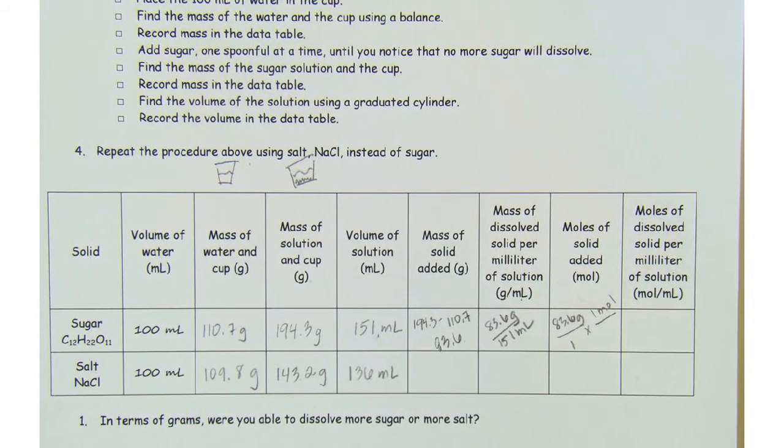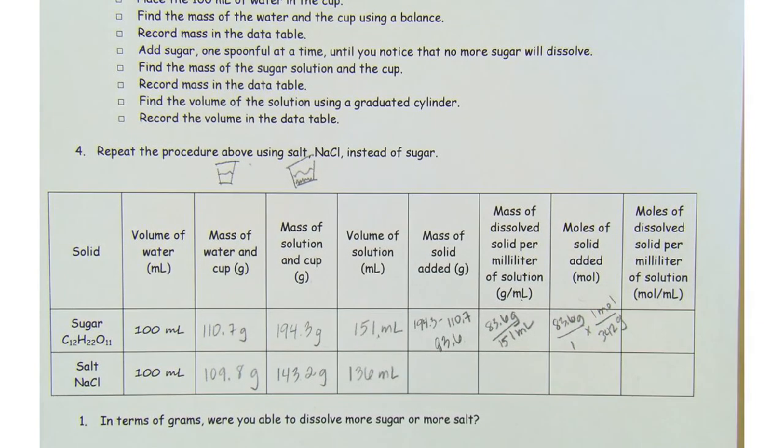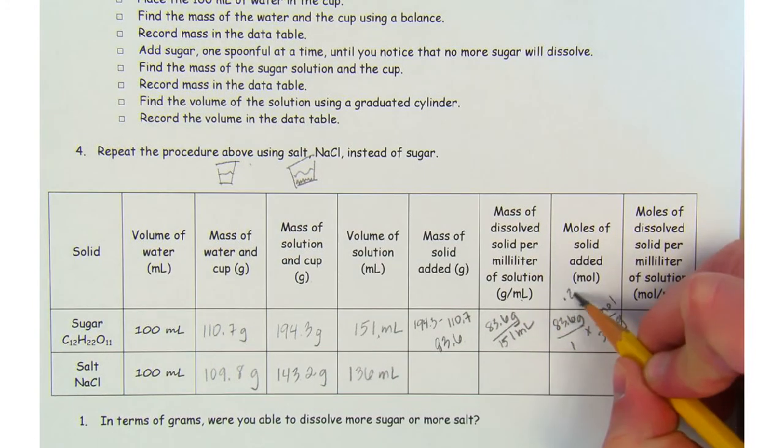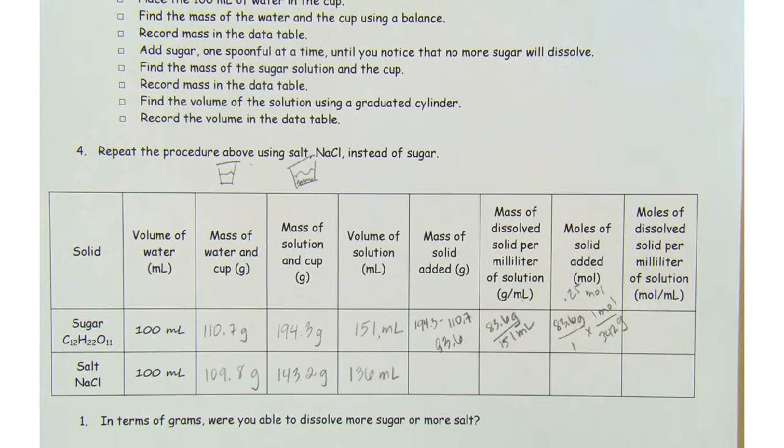For sugar, I think it's 342 grams. Okay? So you would multiply straight across and you come up with your moles here. I'm just going to estimate it's about 0.25. I'm just estimating that math in my head. So about 0.25 mole. All right?